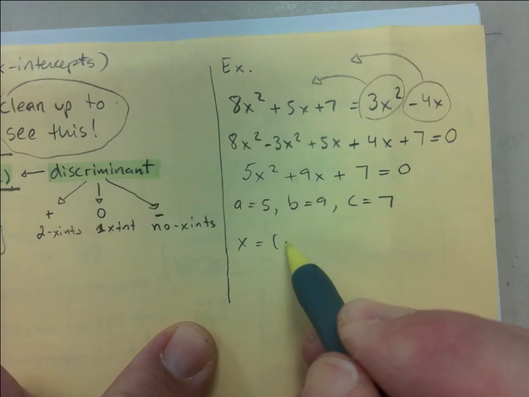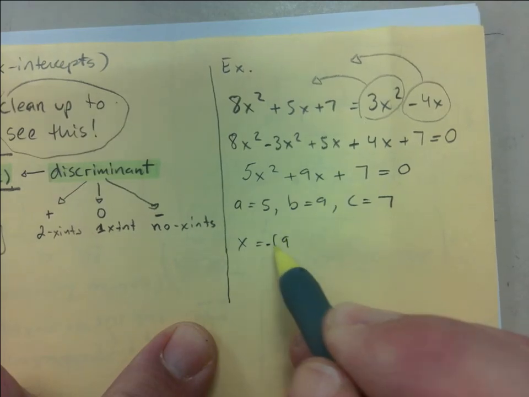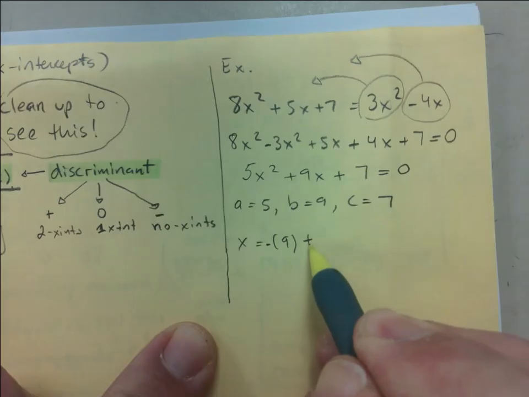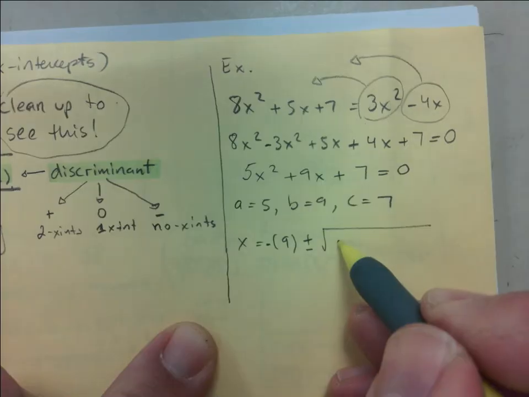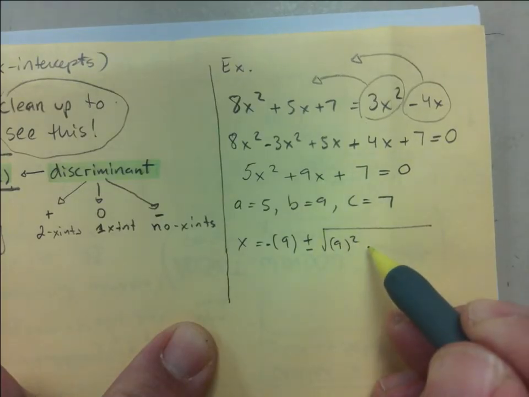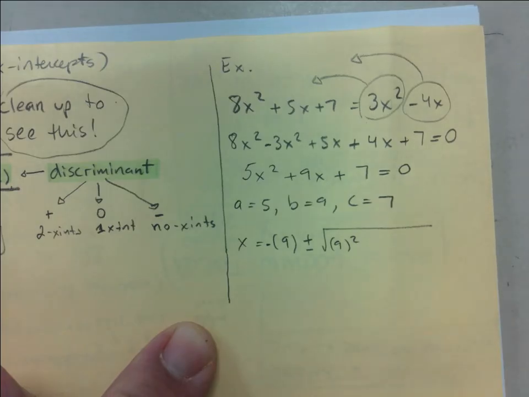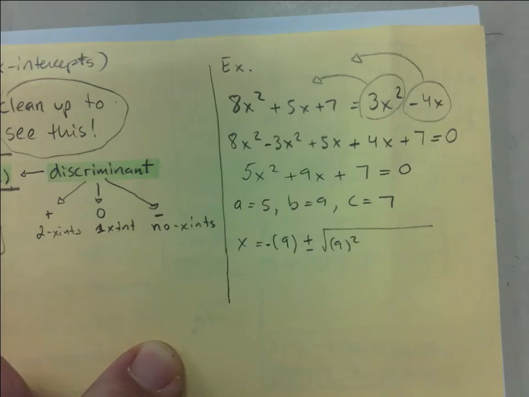So you go negative 9, that's what the formula calls for, plus or minus 9 squared. Let me try something here. This is a teachable moment. I'm going to try something real quick.